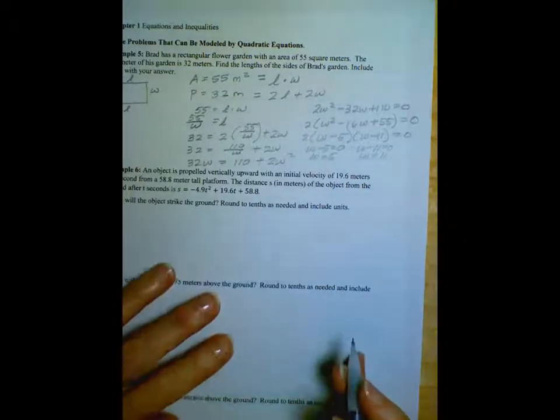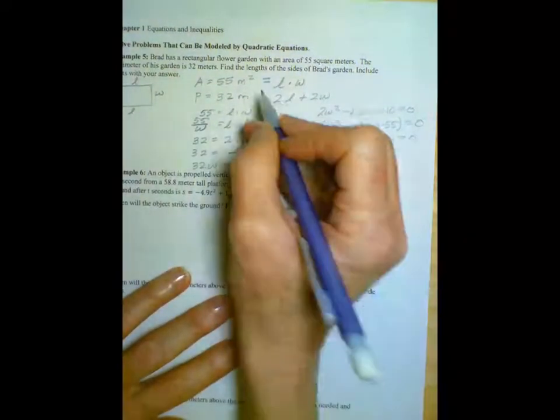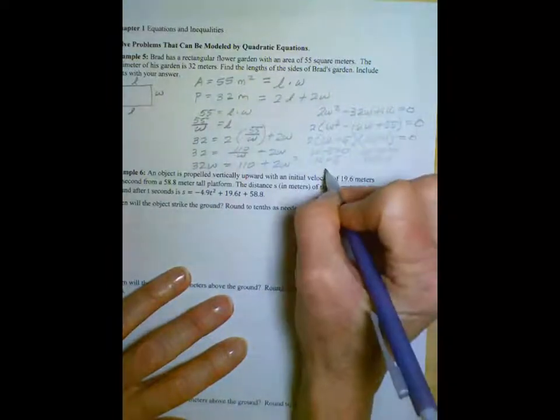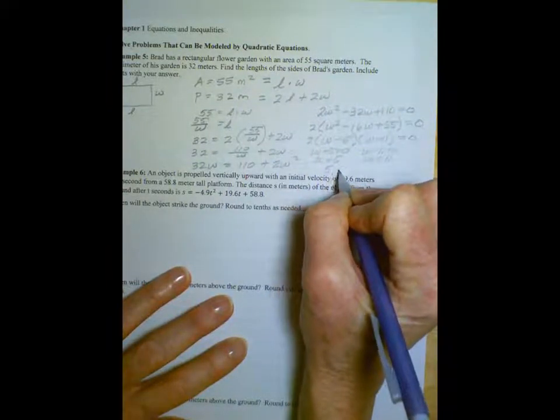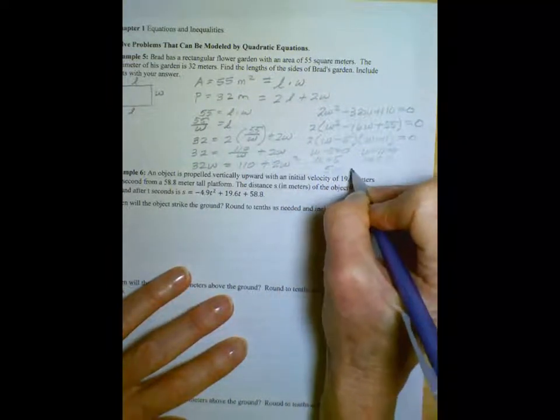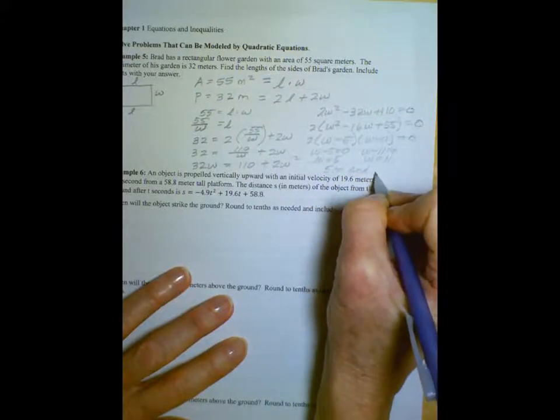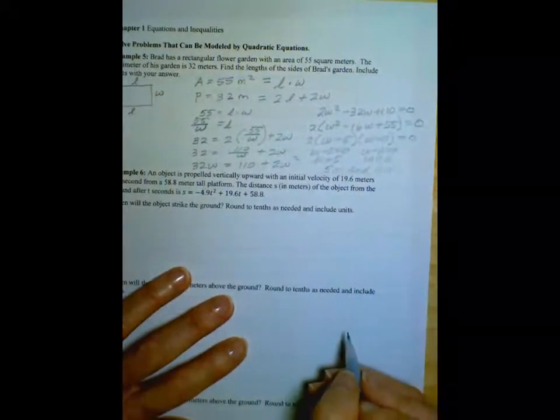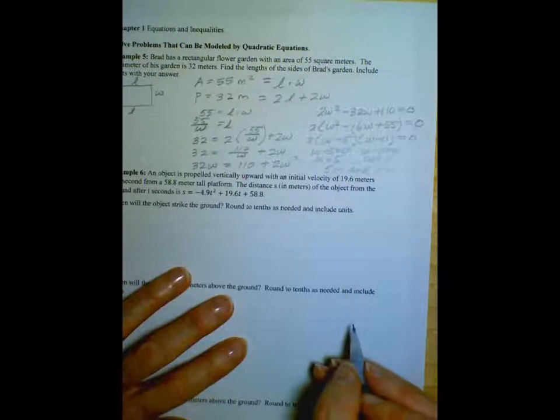Now how can I get two different widths? Well, what this is just telling me is one of the lengths of my sides is 5, and the other one's 11, and you can call them what you want. I mean, maybe we think length is longer than width, but not necessarily. So let's just say, it says find the lengths of the sides. So the lengths of the sides are 5 meters, these were meters, right? And 11 meters. It doesn't say you have to say which is which. That's our answer.